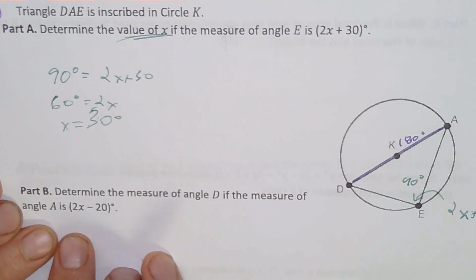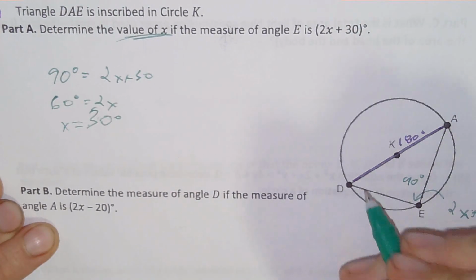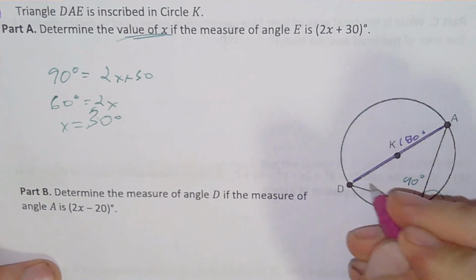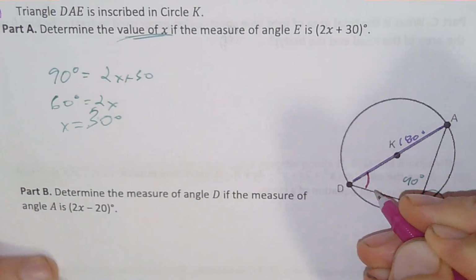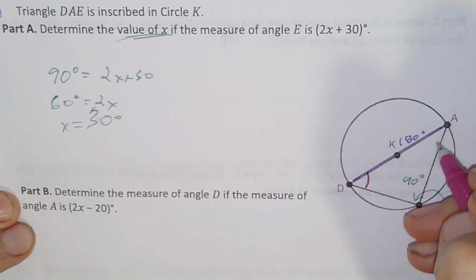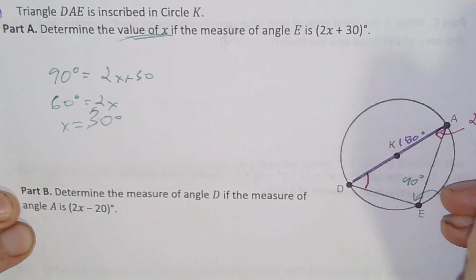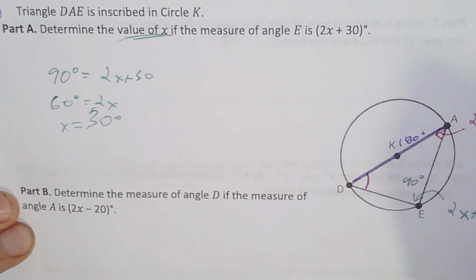Now determine the measure of angle D. We're trying to figure out the measure of angle D here. If the measure of angle A is 2x minus 20.